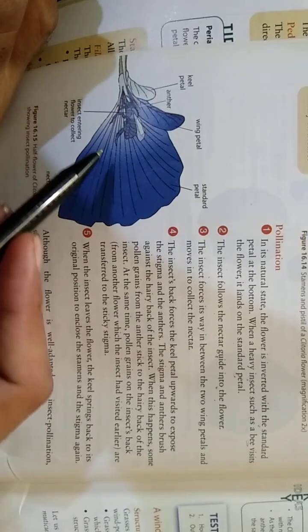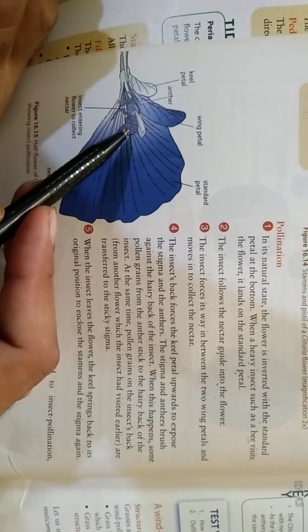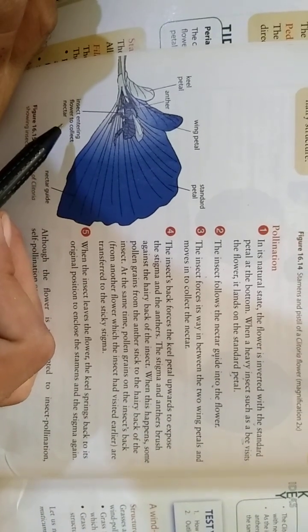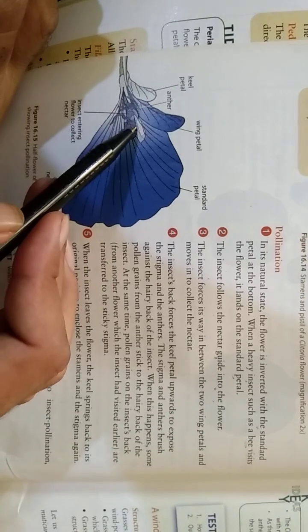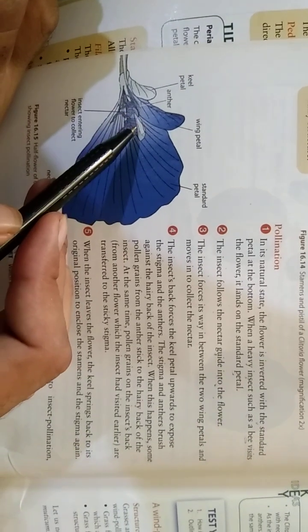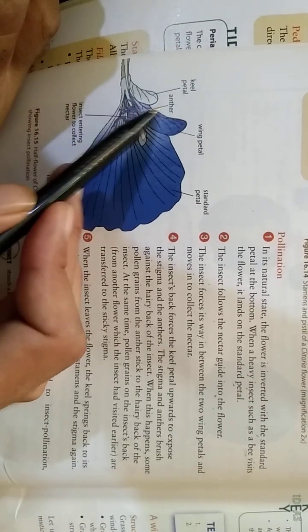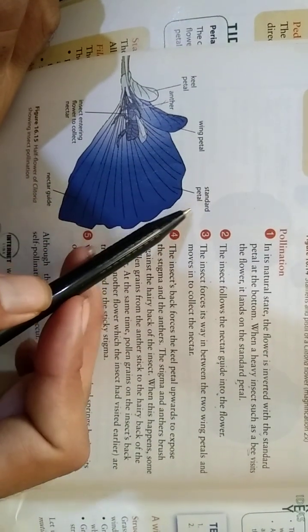Half flower of Calitoria showing insect pollination. Calitoria flower is present here. Insect entering flower to collect nectar. Here is the insect entering into the flower and collecting nectar. Keel petal is present here and anther is present here. Wing petals, standard petal.